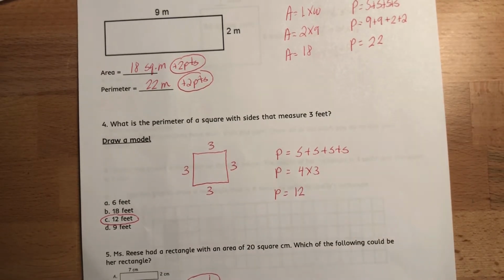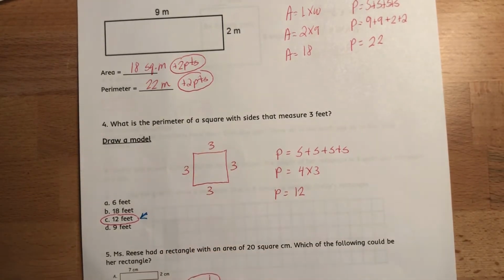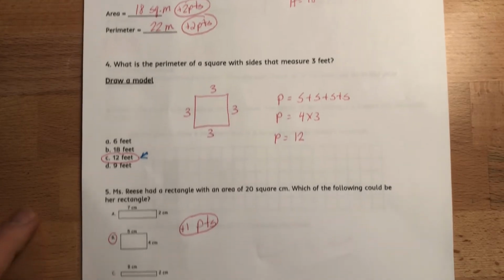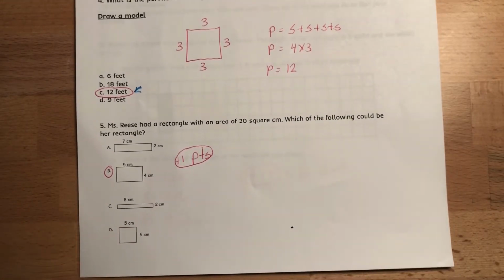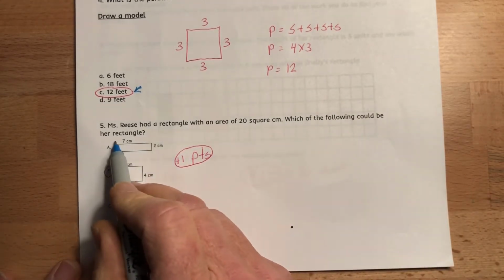And that equals 12. So my answer over here was C. Okay, 12 feet. Down here, Ms. Reese had a rectangle and an area of 20 square centimeters, period, stop. Which of the following could be her rectangle?